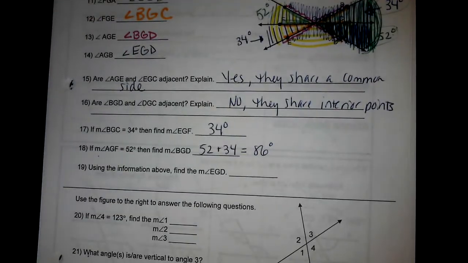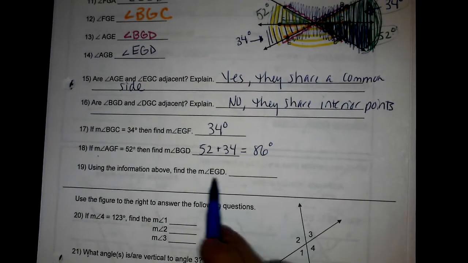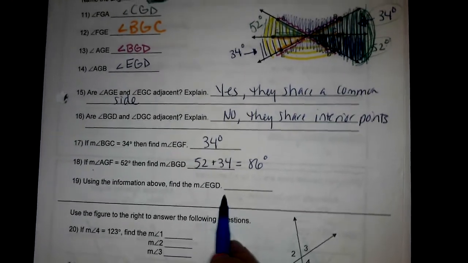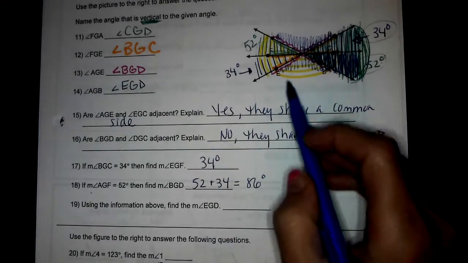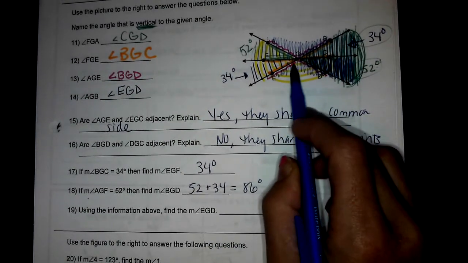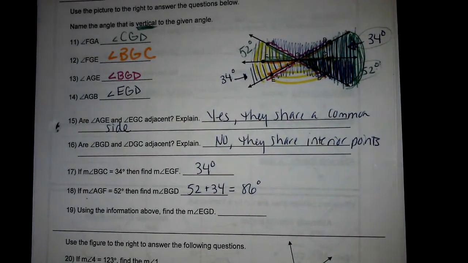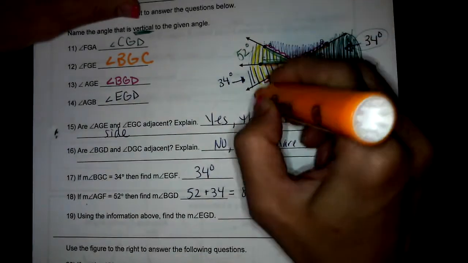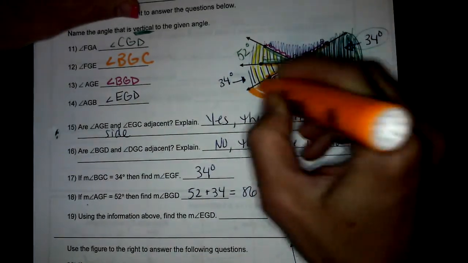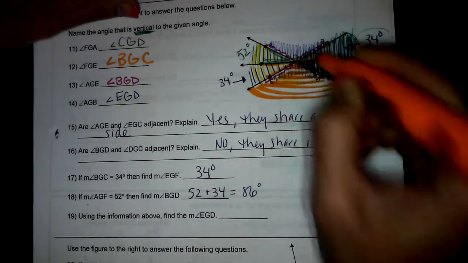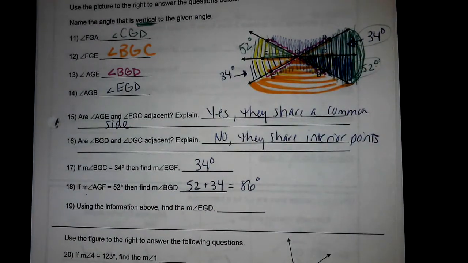Using the information above, find the measure of angle EGD. So now I got to find EGD. So I got to follow my letters from E to G to D. Okay, so now that's looking at this whole guy right here. We're looking at this big orange angle that I'm coloring in there. So EGD. Well, based on the information that I have here, I can look and see what makes a straight angle. I feel like that is the easiest way to go about it.